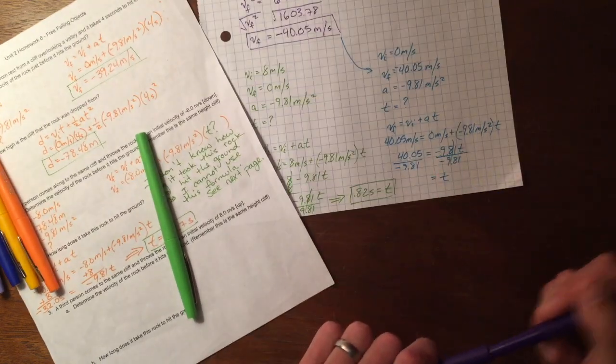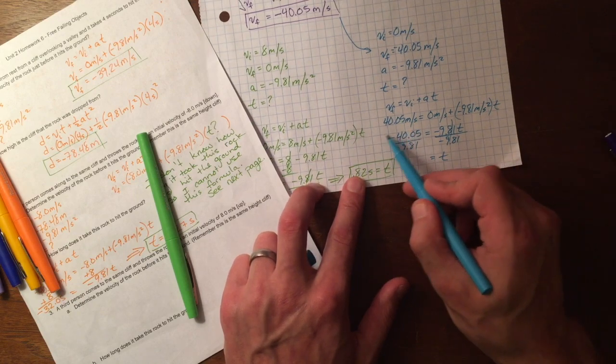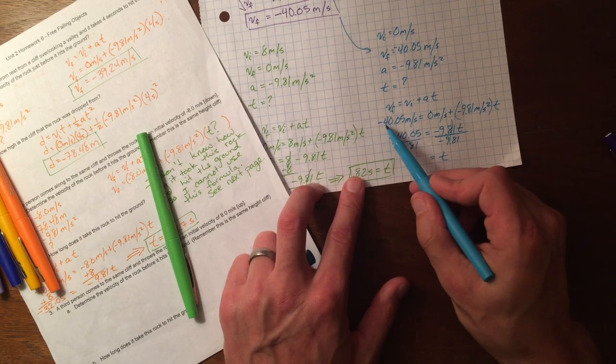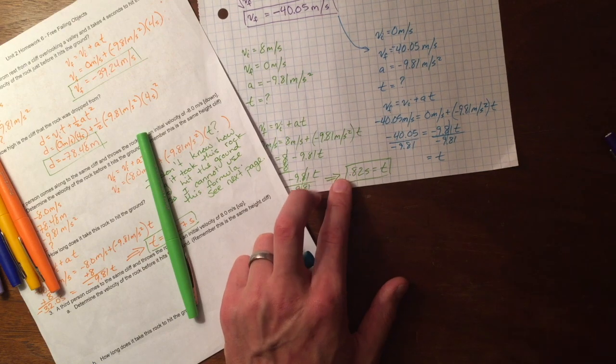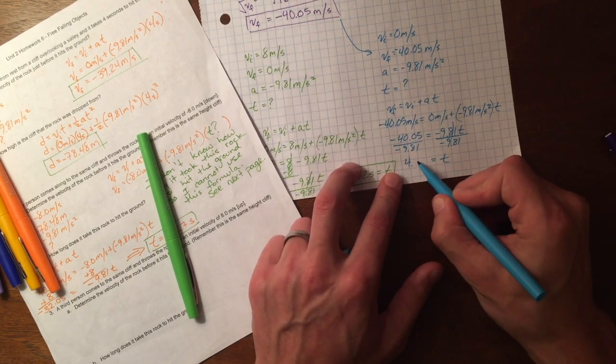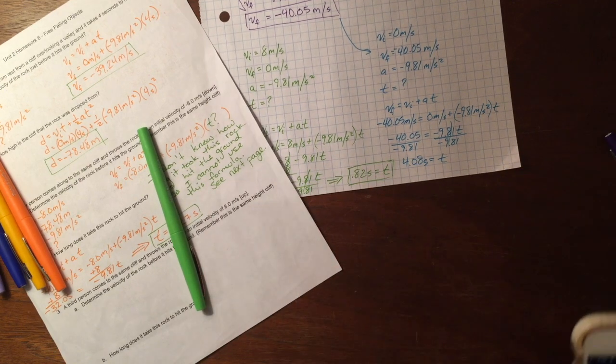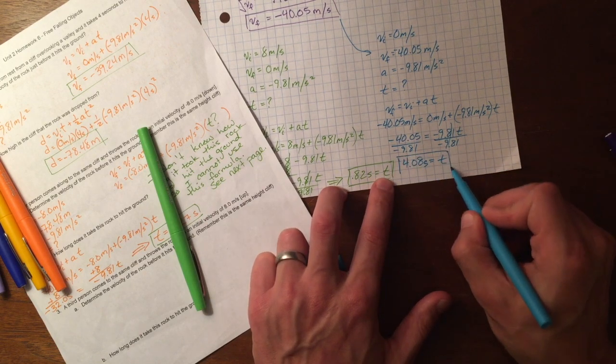So now if I go back to my problem and fix my velocity as a downward velocity, negative 40, we get a positive time. I punch that into my calculator: 40.05 divided by 9.81, and I get 4.08 seconds. And that's only for the downward portion of our trip.